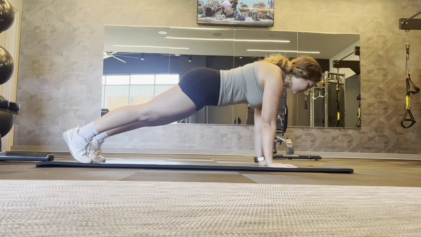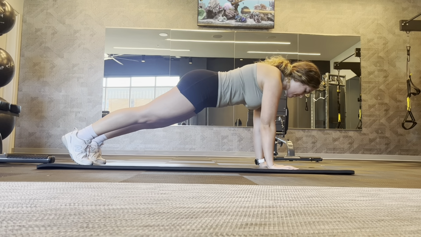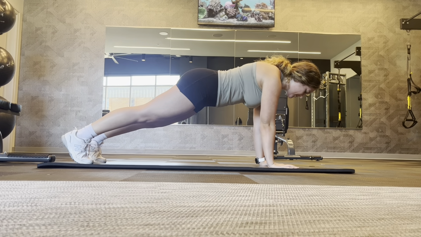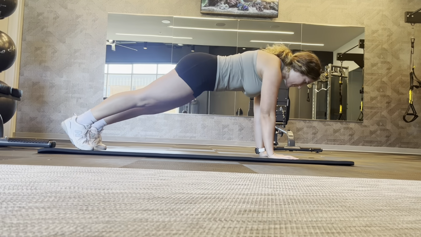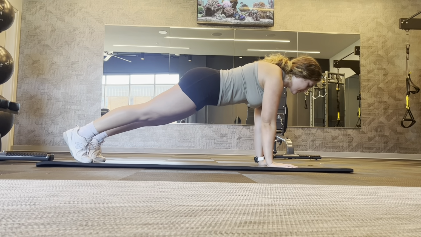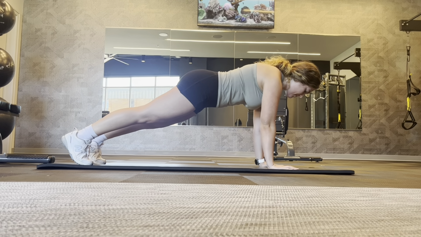In order to modify a plank for a patient with a soft tissue injury to reduce shear, you could instruct the patient to do a straight arm plank to take the patient off their elbows. This reduces the shear by decreasing the moment arm, therefore causing less shear force and torque to be produced in this moment.